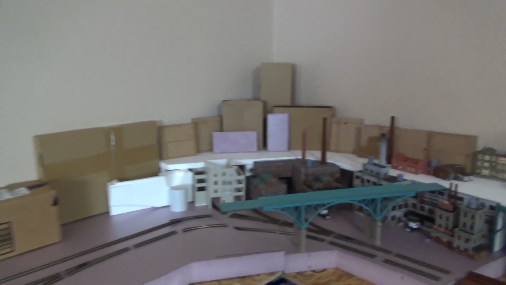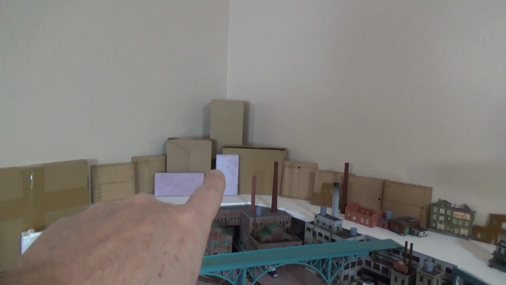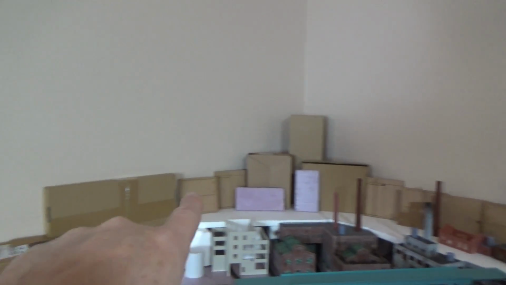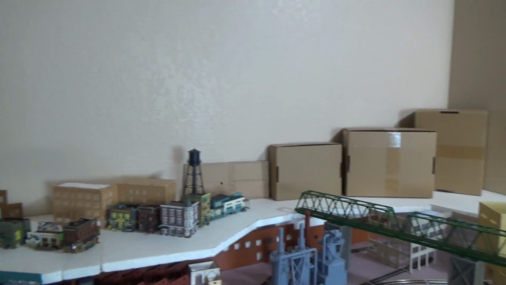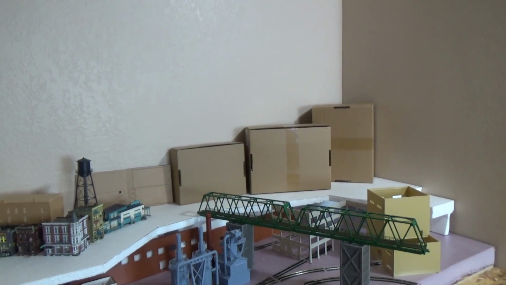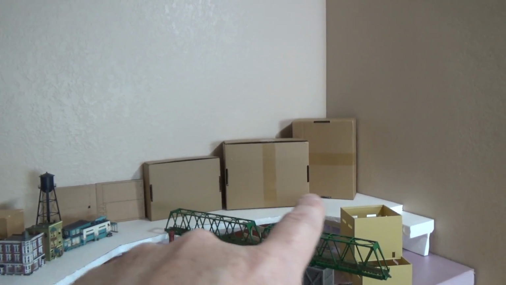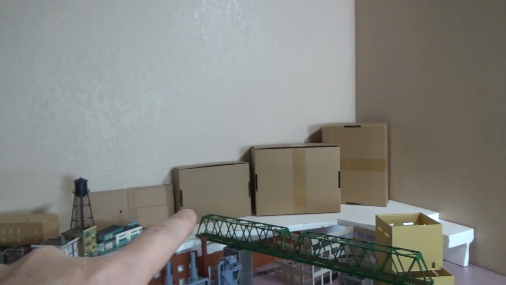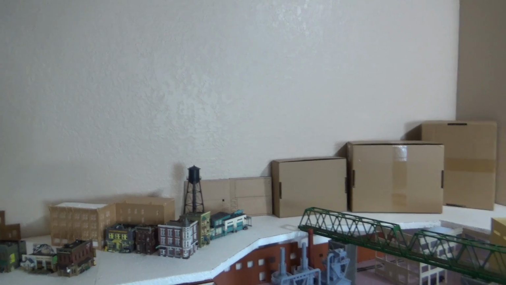And then the elevated track will be maybe in the middle of those buildings right there. And that'll go down and loop and come back. That elevated track will probably loop, go behind those buildings and come out and continue.